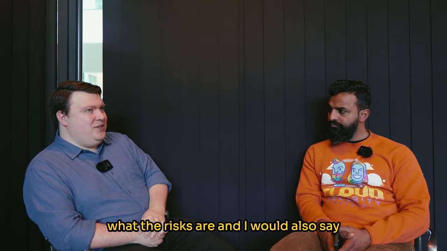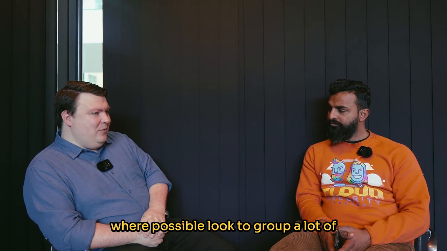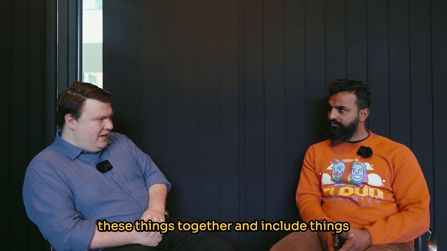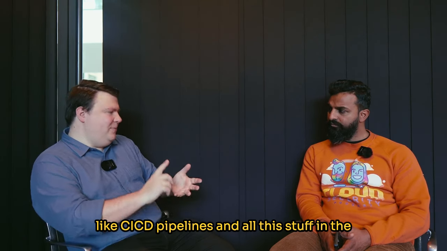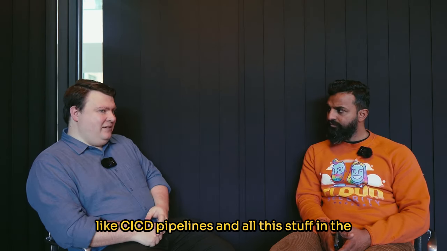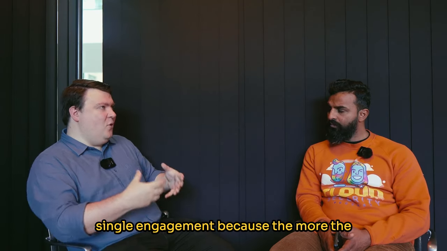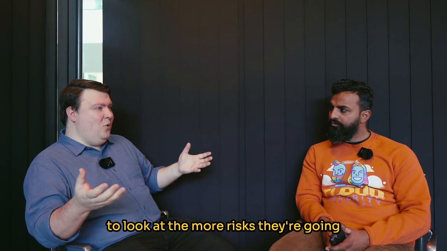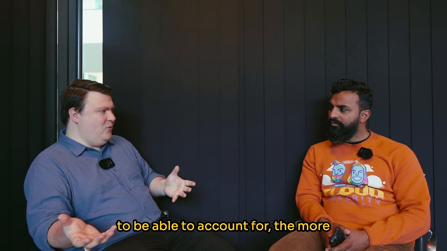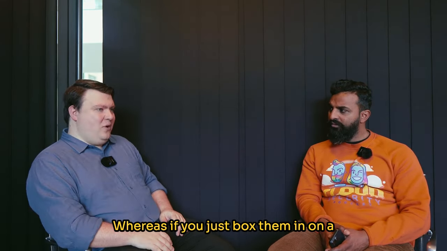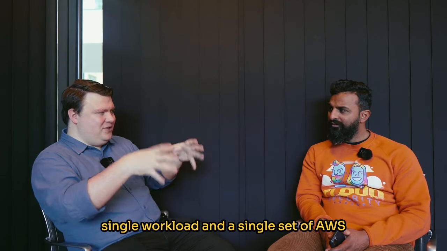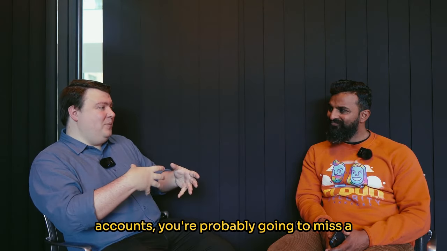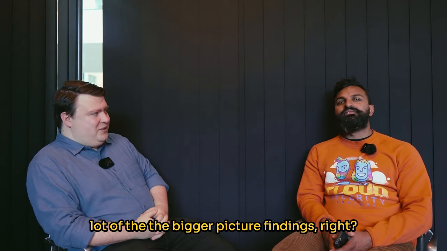And I would also say, where possible, look to group a lot of these things together and include things like CI/CD pipelines and all this stuff in the single engagement, because the more breadth you give the consultants to look at, the more risks they're going to be able to account for, the more attack paths they'll be able to explore. Whereas if you just box them in on a single workload and a single set of AWS accounts, you're probably going to miss a lot of the bigger picture findings, right?